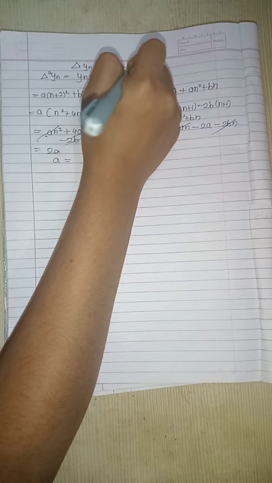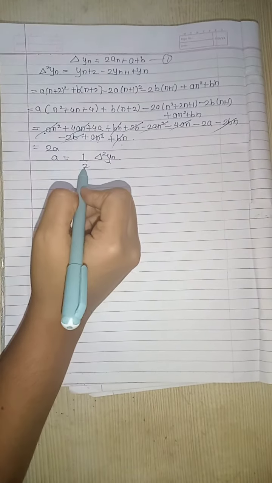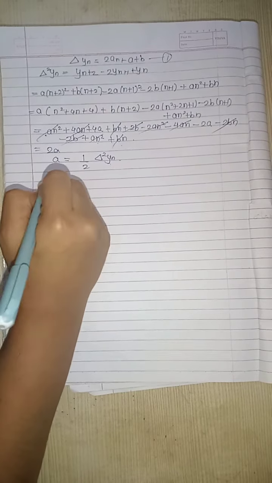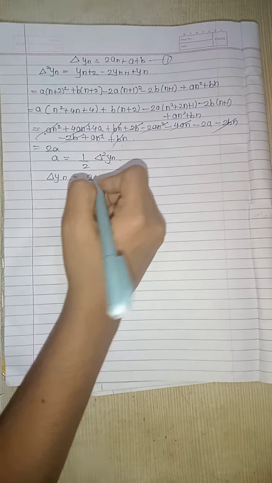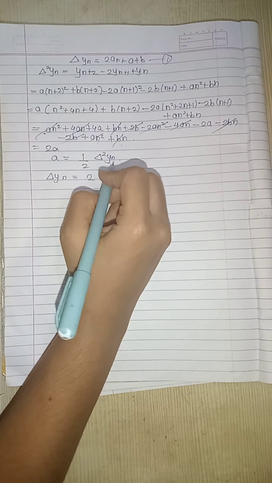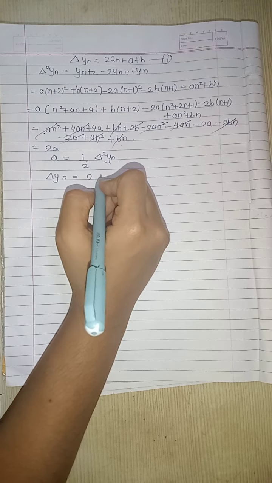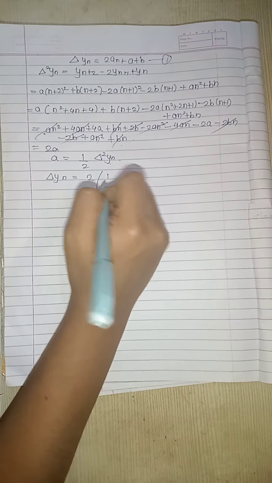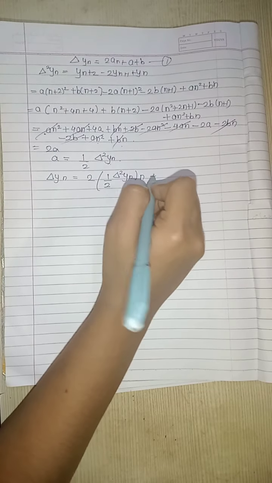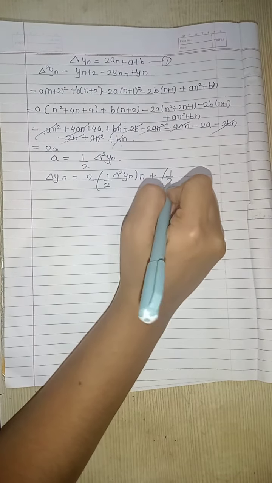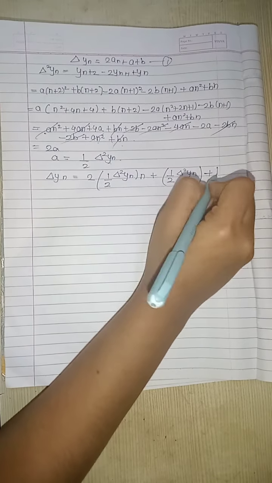Okay. Now if you substitute this in the one which we got, delta yn equals 2an + a + b, that was equation 1. Substituting the value of a, which is 1 upon 2 delta square yn, you get delta yn equals 2 into 1/2 delta square yn into n, plus 1/2 delta square yn, plus b.